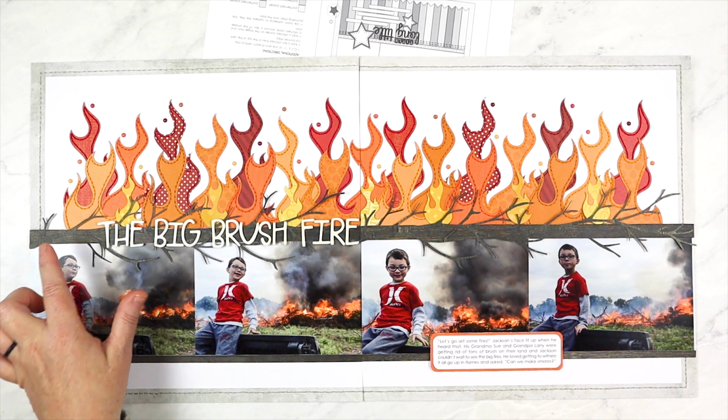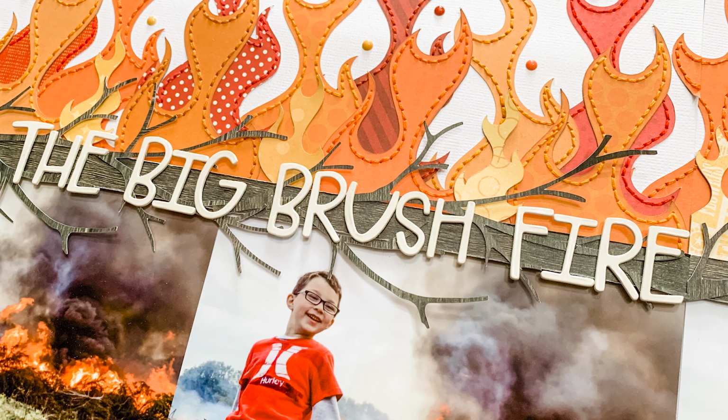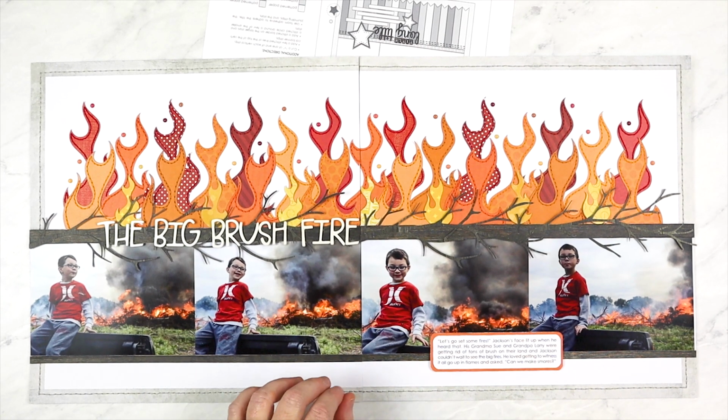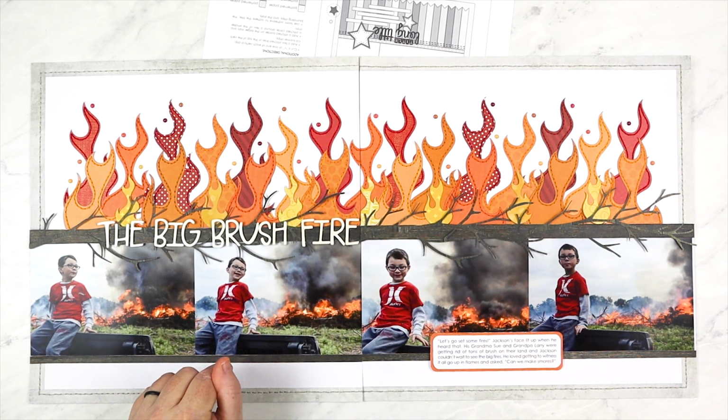Then I found a tree branch cut file and cut it out of that same paper, and then I layered the branches on top of the strip to mimic the brush in the photos. This was one of those details that I didn't plan in the beginning, but I'm so happy the idea popped in my head because I really like that detail and how it goes with the photos.